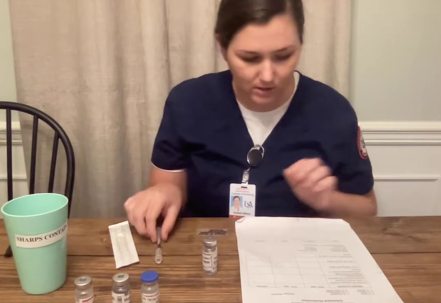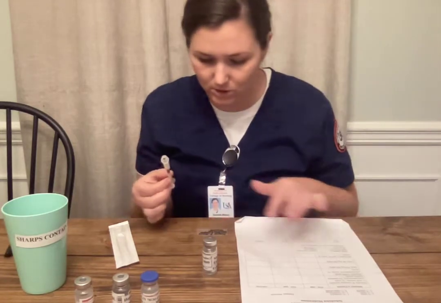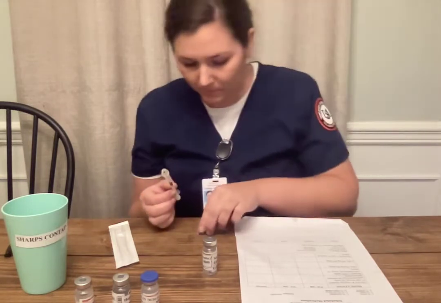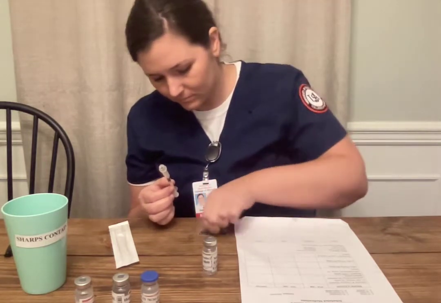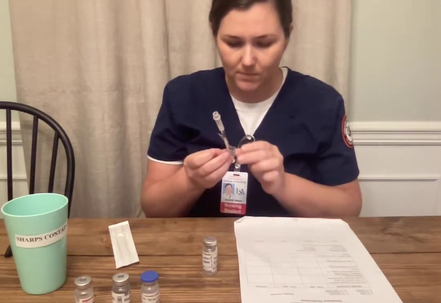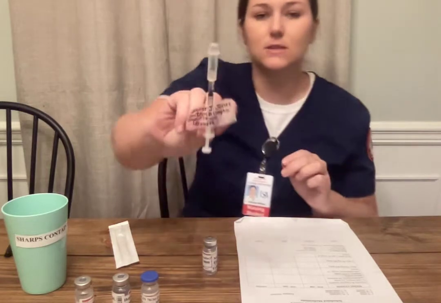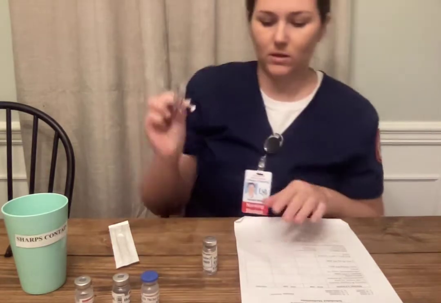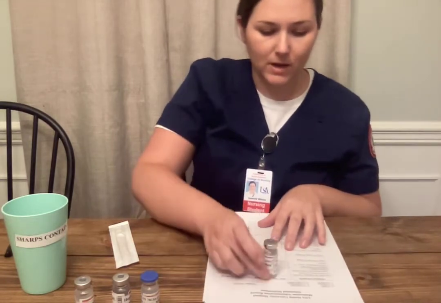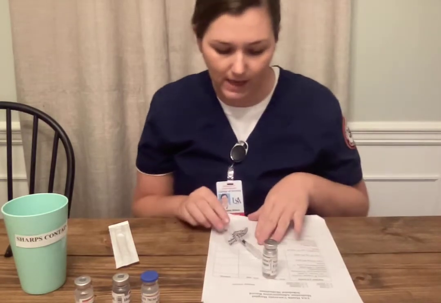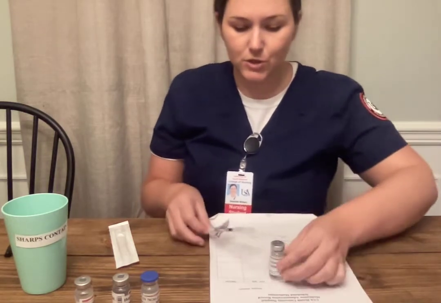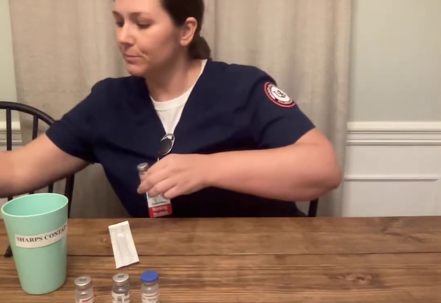And I'll make sure that that matches. Jaguar Jones, Novolin R, 10 units. I'll put this on my syringe, making sure not to go above the 10 unit line so that I can see the unit line to check it again. Okay, so I have my vial, my MAR, and my syringe, and I will take these to my patient's room.